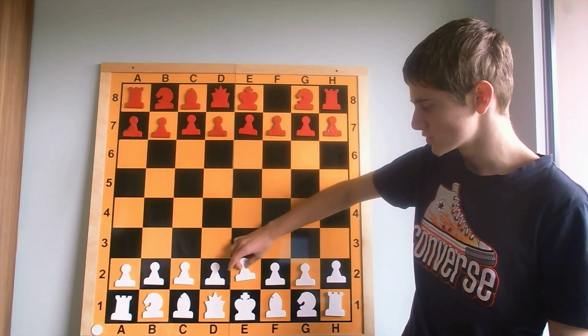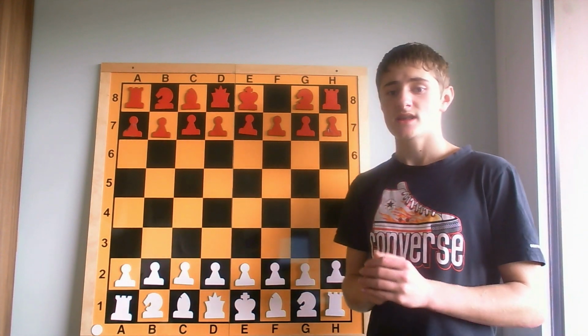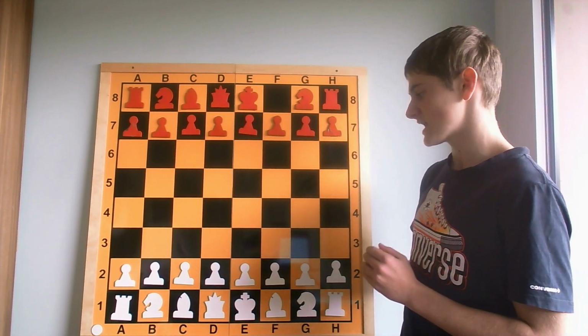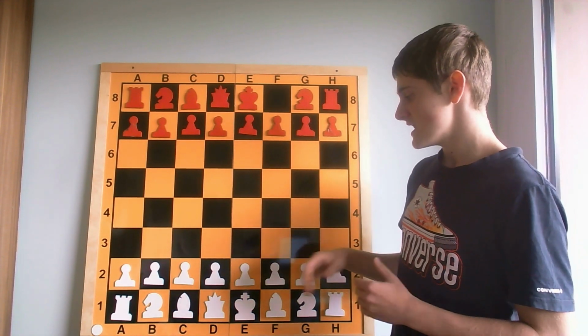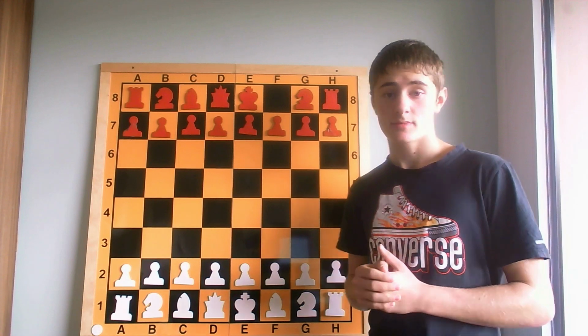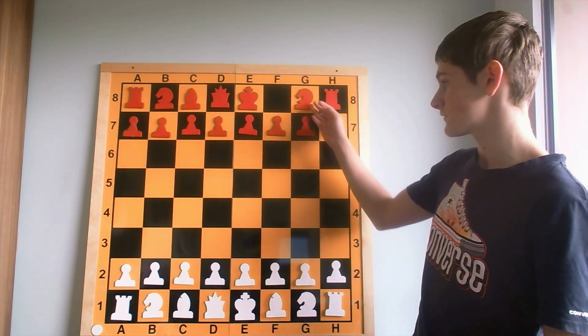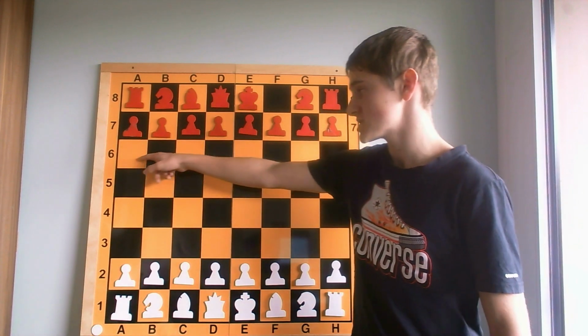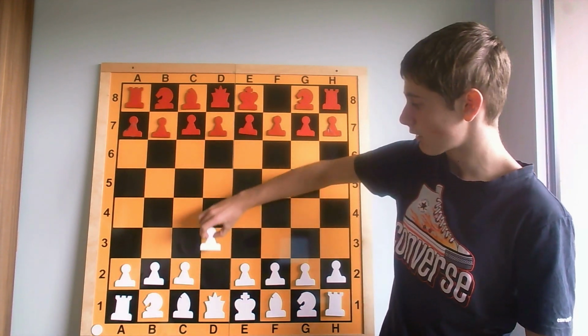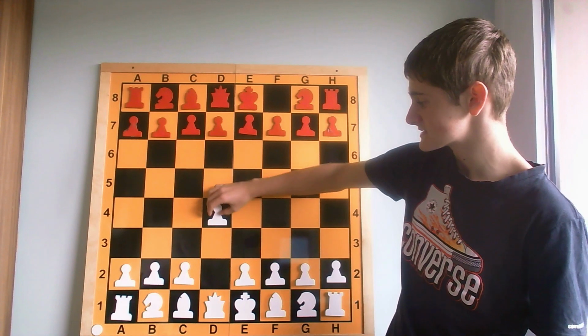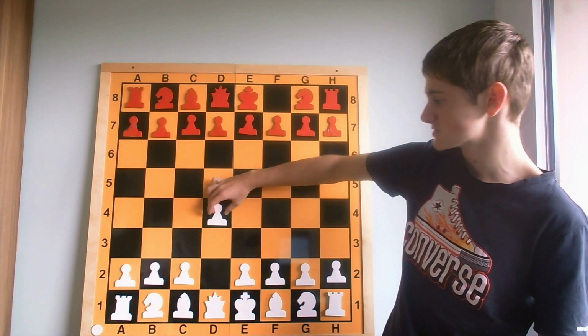The second rule and the second exception is that when the pawn has not moved yet in a game of chess, so it's like this, then he can do a double jump. So he can skip the 3rd rank of the chessboard, or for the black chess piece, the 6th rank of the chessboard, and he can just overjump it by skipping this square and moving 2 squares to the front.